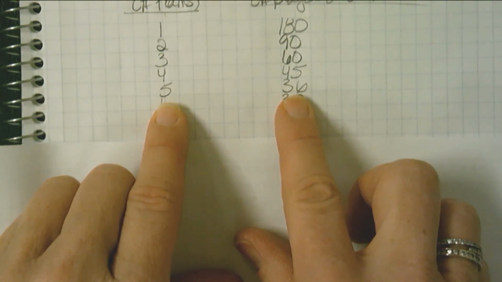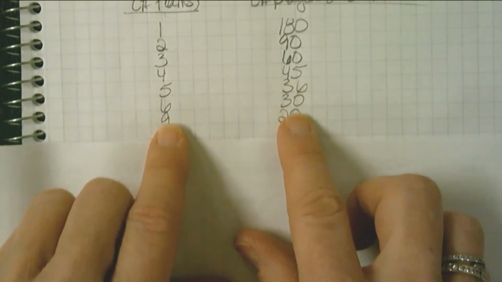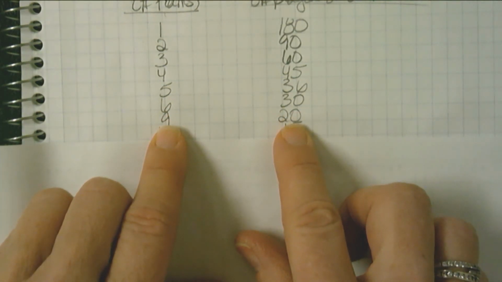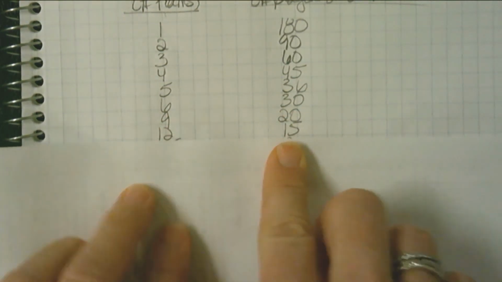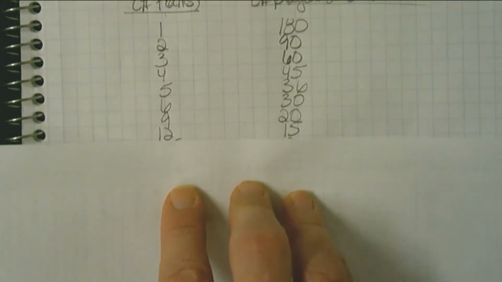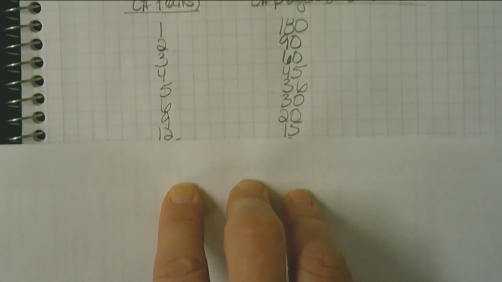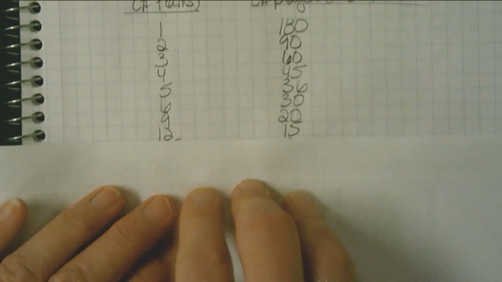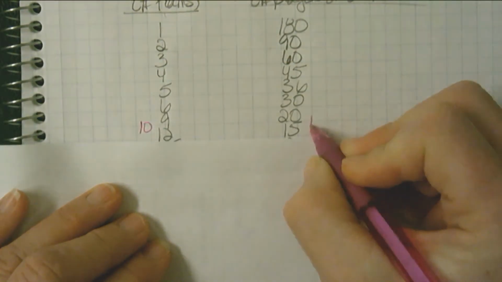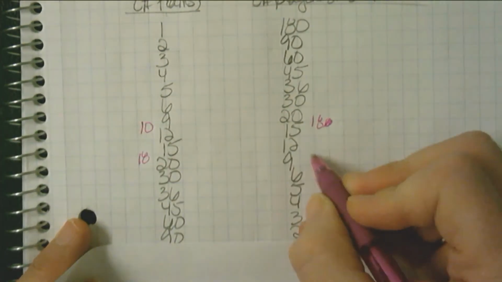You're all making sure you have these. 6 and 30, 9 and 20, and then 12 and 15. And then the reverse of all of those. Layla, 10. Did I forget 10? I totally forgot 10. So 10 and 18, right? And then 18 and 10. Thank you.